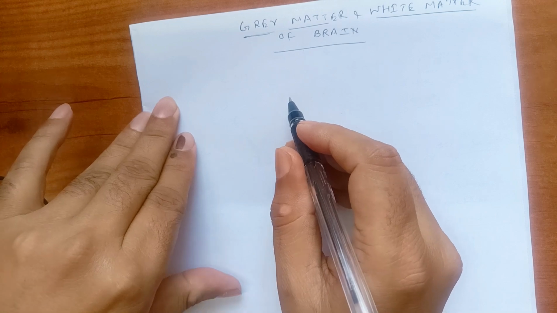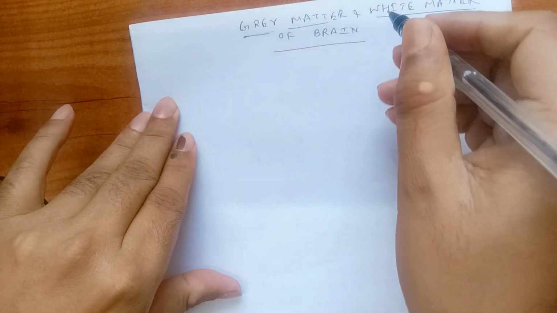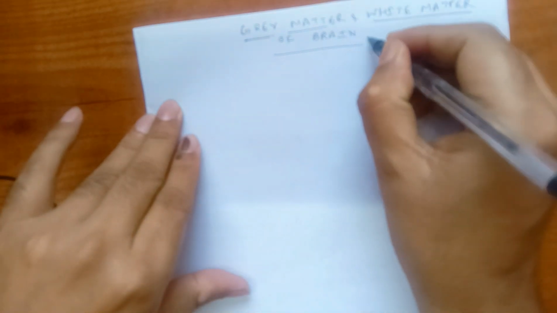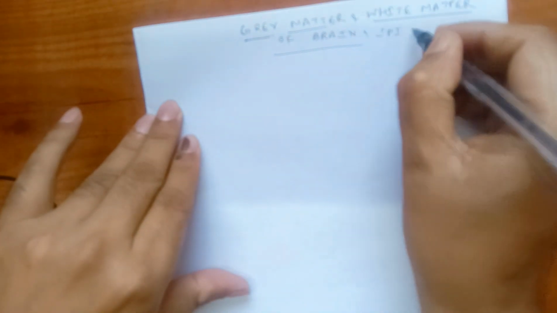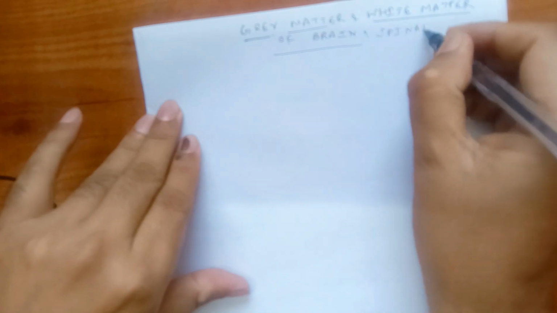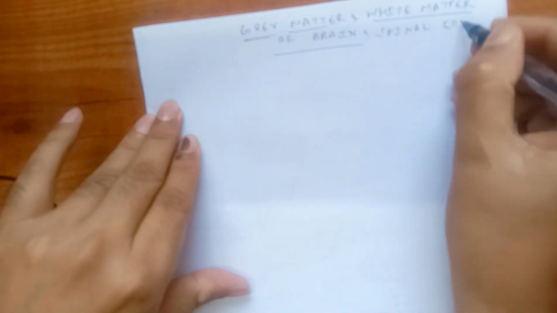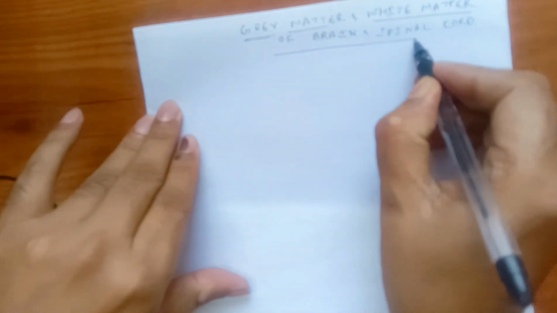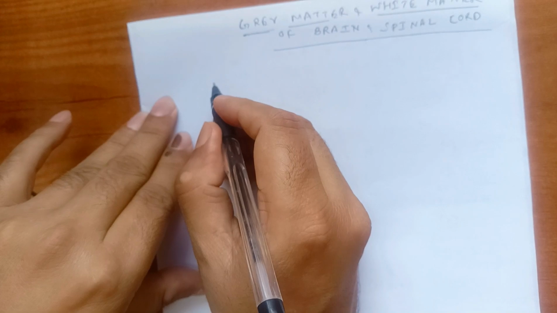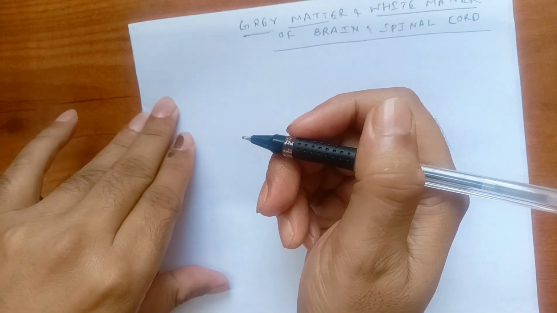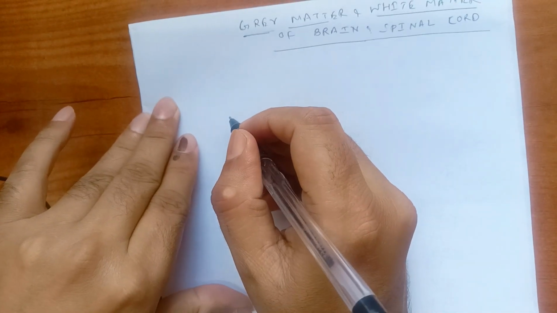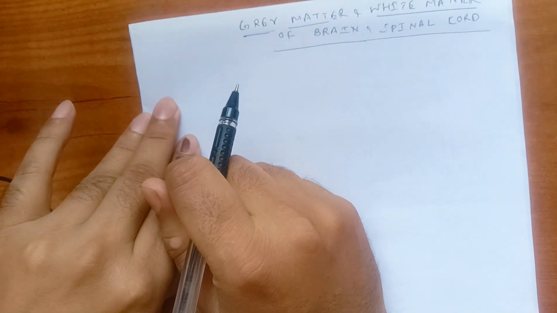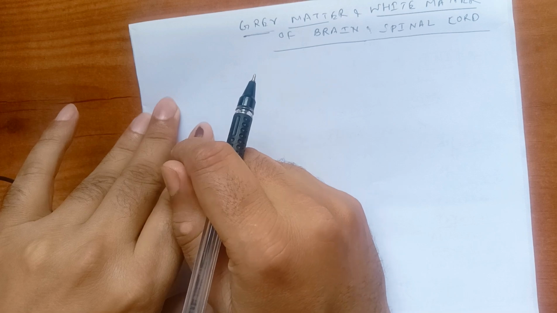In the previous section I discussed the spinal cord and the ganglia, what the ganglia are, and the length of the spinal cord. Today I will discuss the gray matter and white matter of the brain and the spinal cord. In the whole of the brain and the spinal cord, two things are present. What are the two things? The gray matter and the white matter. When we take a section of the fresh brain or the spinal cord, it shows some areas as white and others as gray.